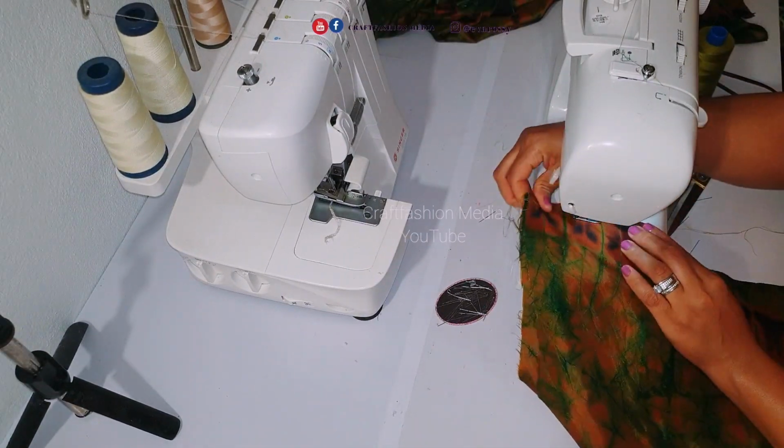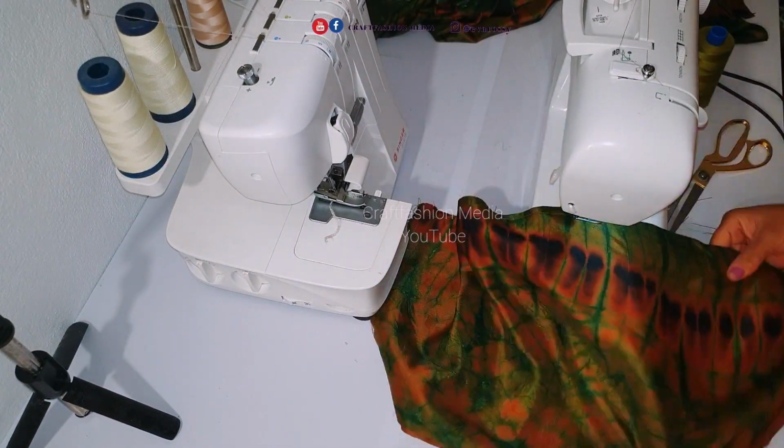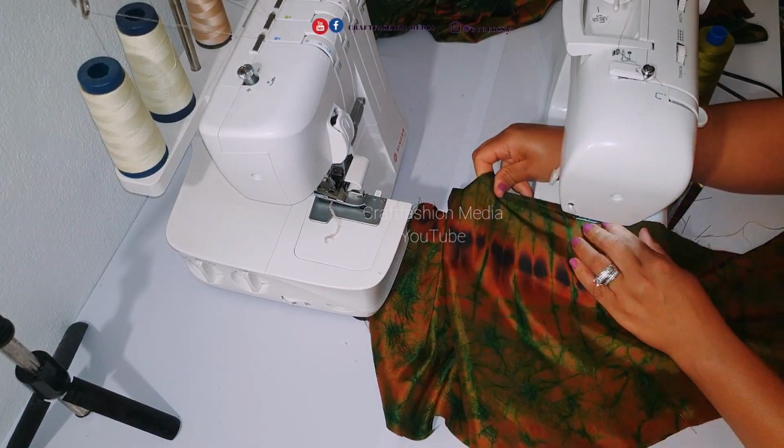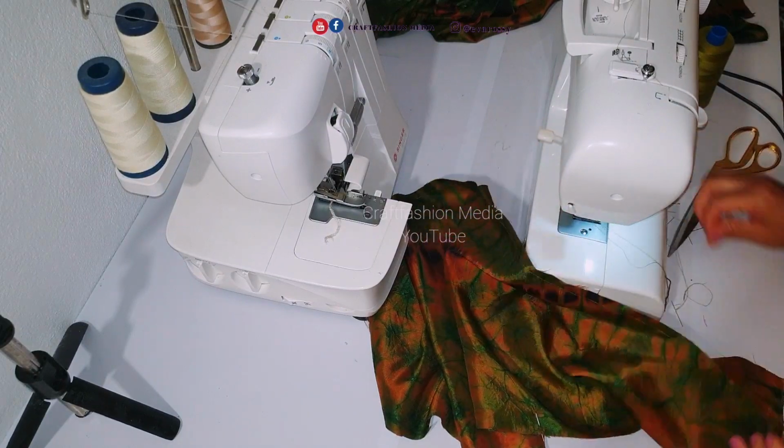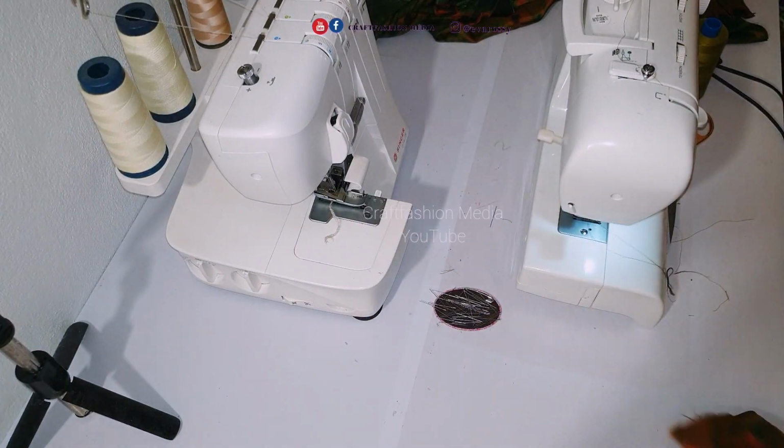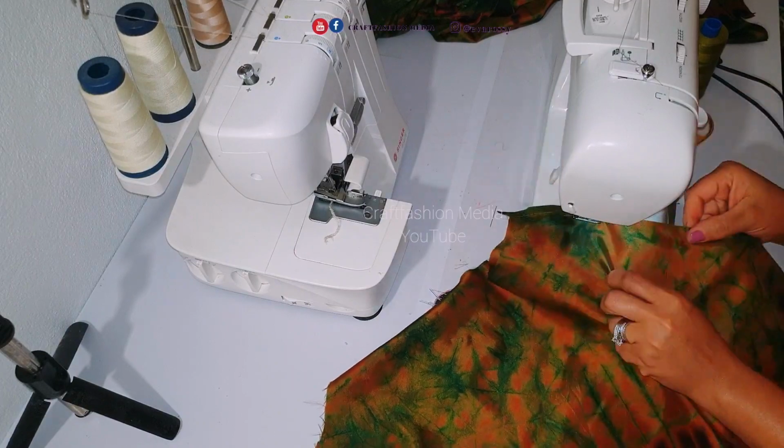So this is the pants. I'm trying to sew on both sides of the pants. So I'm going to repeat the same thing on the other panel.